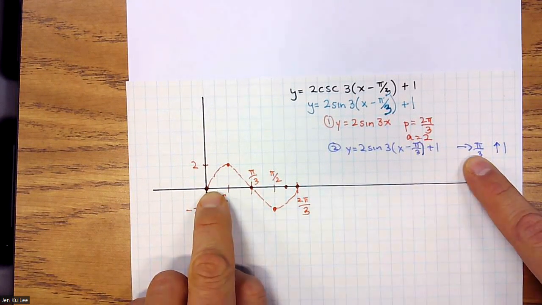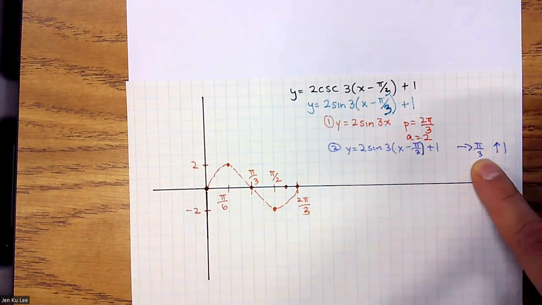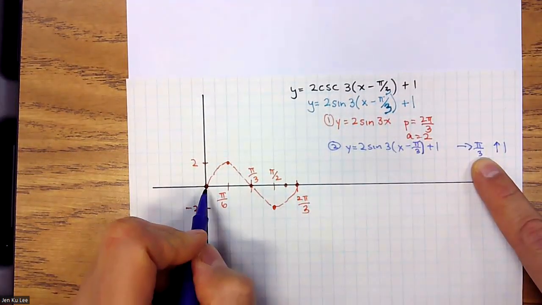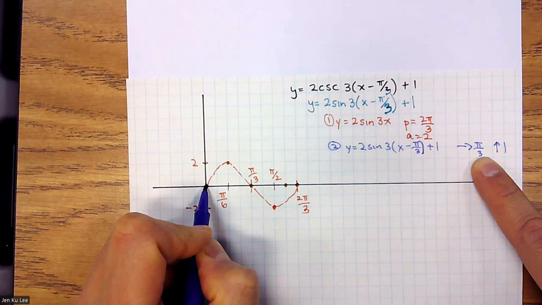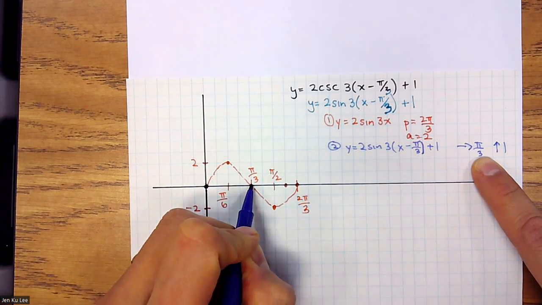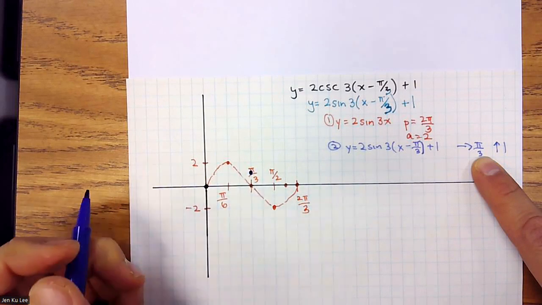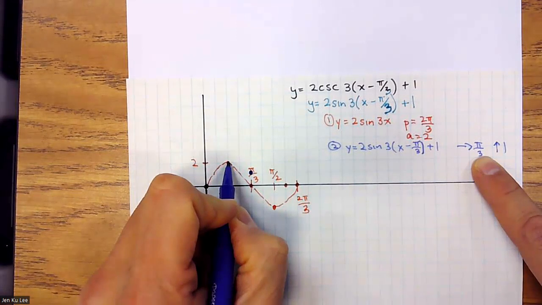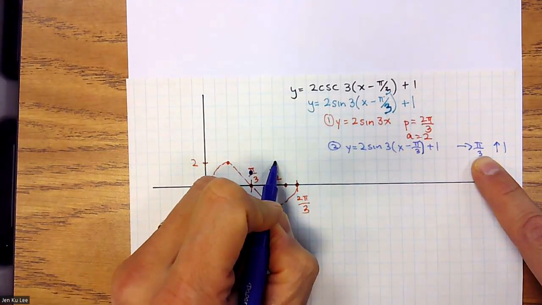I'm going to move to the right pi over 3. So this point here is going to go 4 units to the right and 1 unit up. So it becomes that. Okay. This point here, 1, 2, 3, 4, 1 unit up.